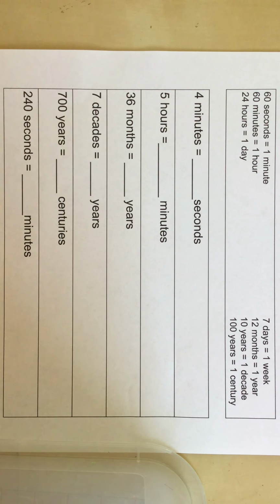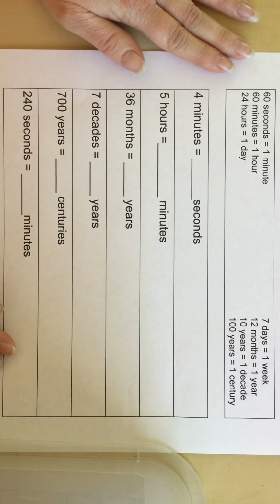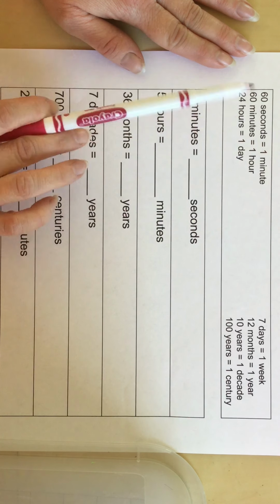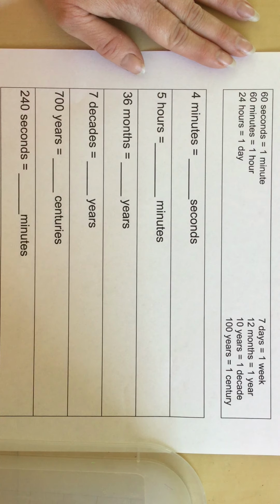Hello! Today we are going to do a review of everything we've done so far this week so you can be prepared to take your quiz. Today, let's first go over our conversions or our chart.